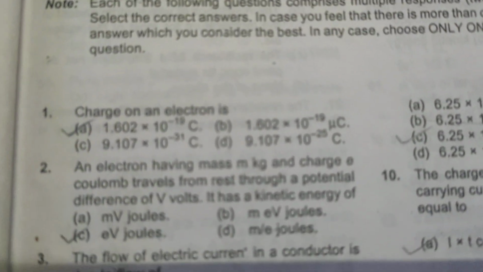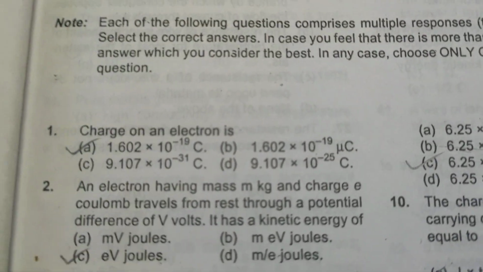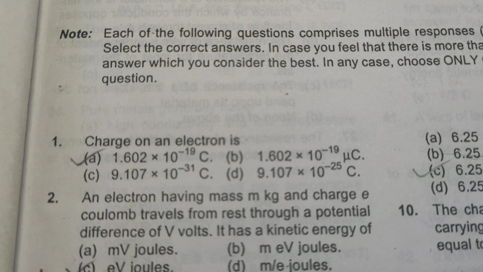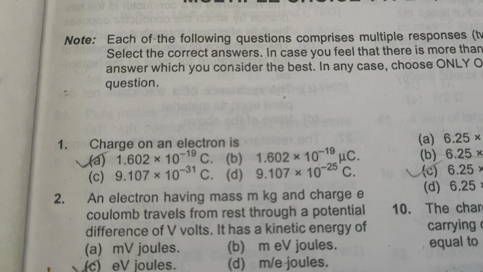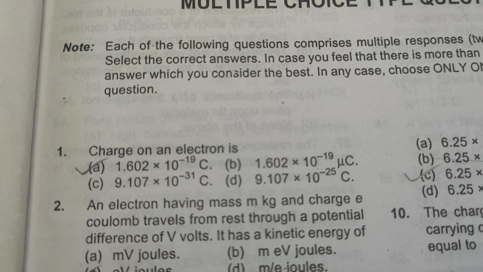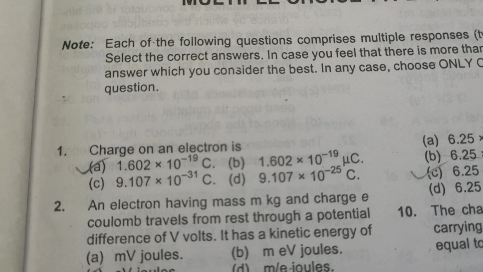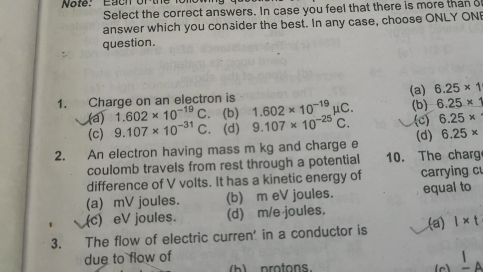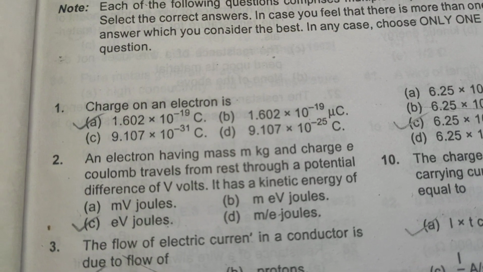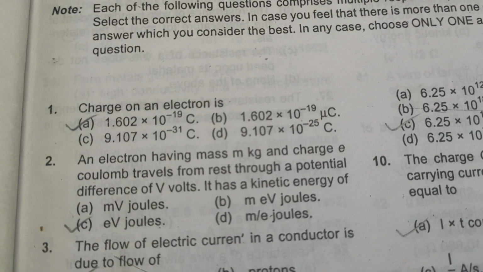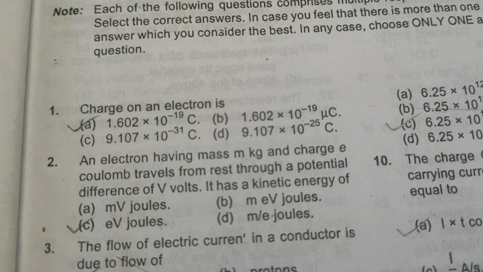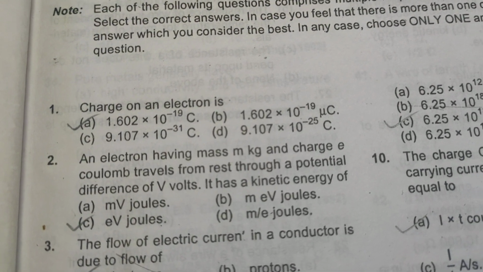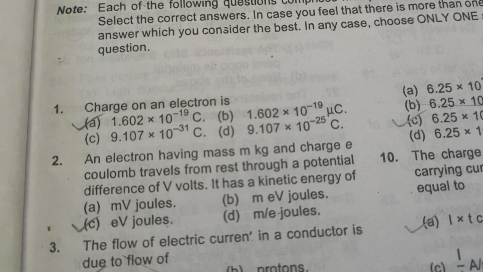The first question: the charge on an electron is 1.602 × 10^-19 coulomb. An electron having mass m kg and charge e coulomb, traveling from rest through a potential difference of V volt, has a kinetic energy of eV joules.